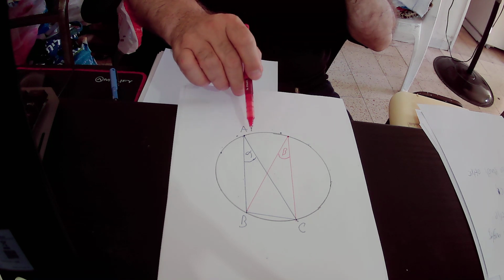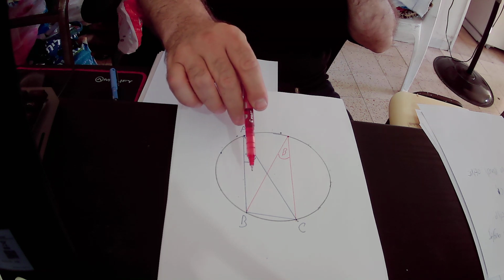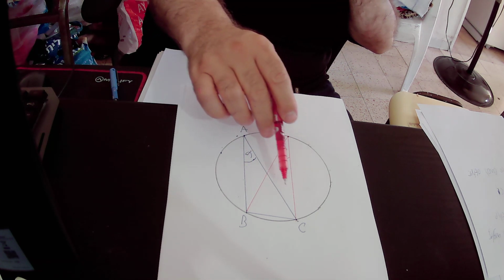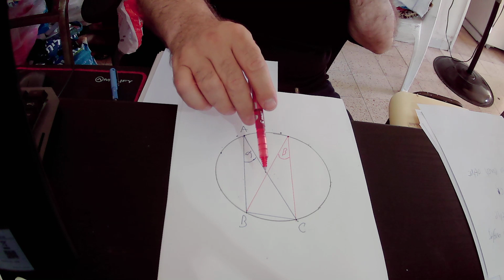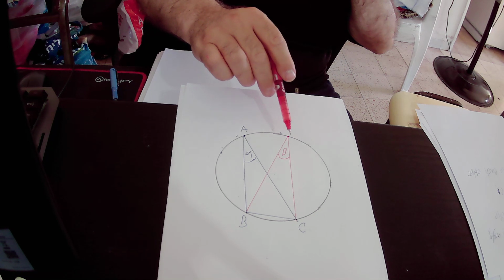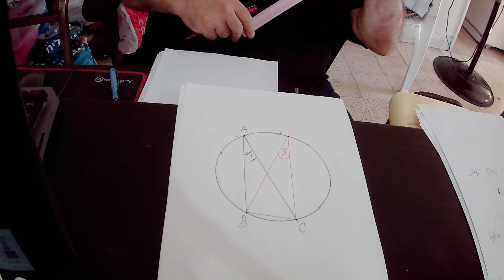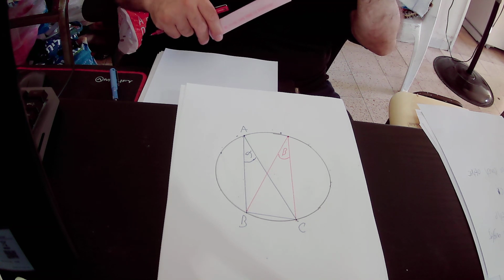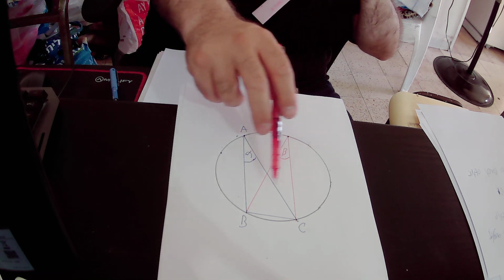Peripheral angle alpha rests on chord BC, and peripheral angle beta also rests on the same chord BC. So, because both peripheral angles rest on the same chord, they also rest on the same arc BC.